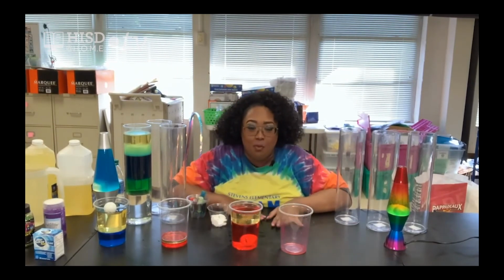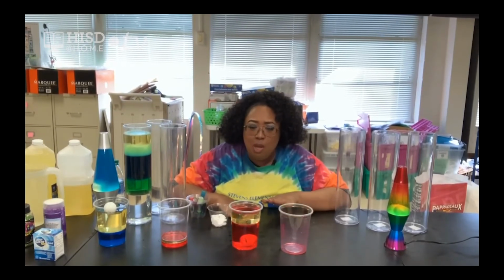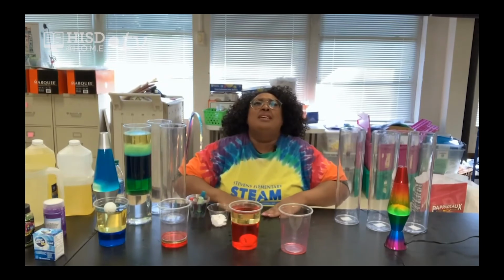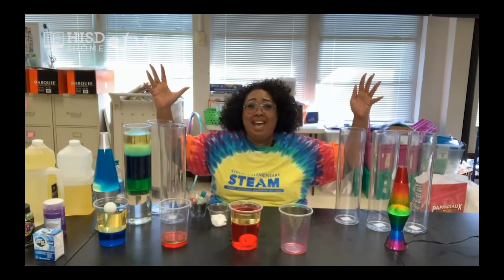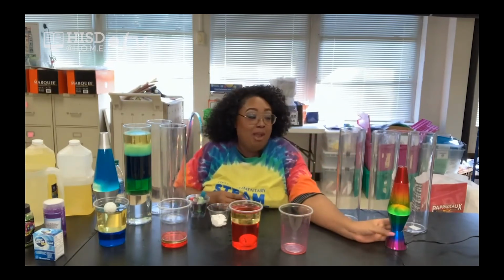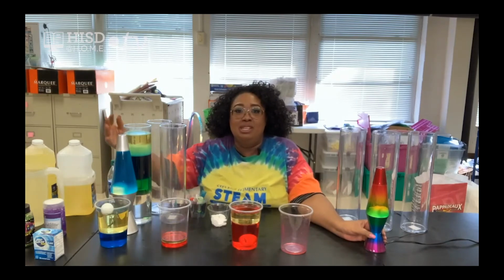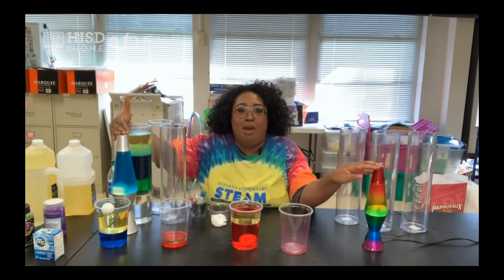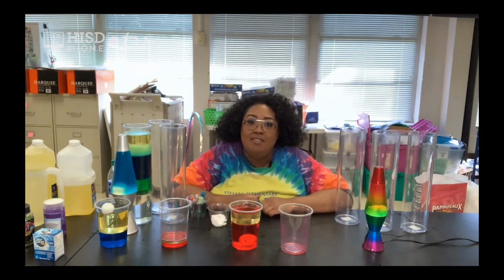You've been waiting for it. No lesson on density would be complete without, drum roll please, do-it-yourself lava lamps! So I brought my real lava lamps from home. Can you see them? This one is blue and this one is rainbow. And the whole concept of a lava lamp is based on relative density. And I'm going to show you what you need.